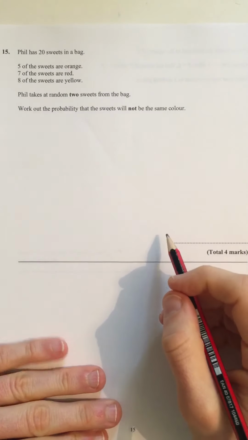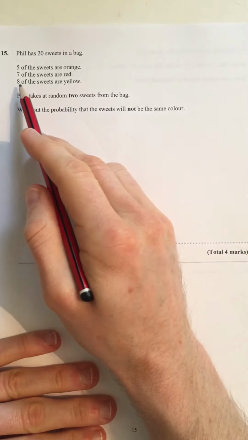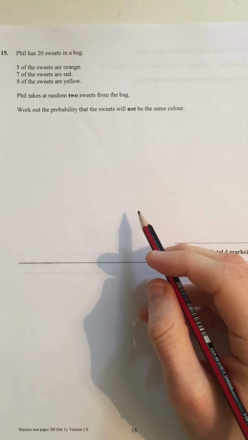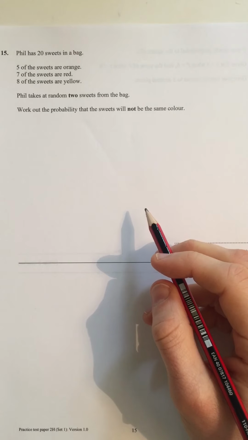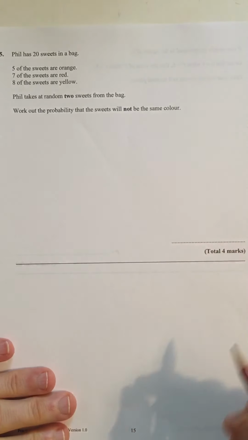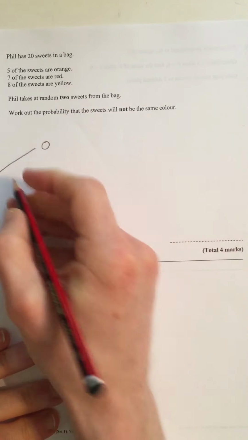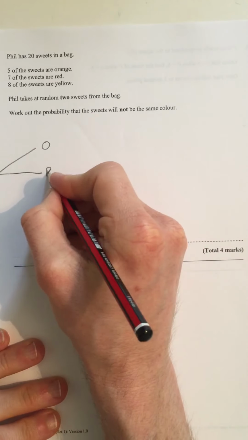Phil has 20 sweets in a bag. 5 of them are orange, 7 of them are red, 8 of them are yellow. He takes 2 sweets at random from the bag. We need to work out the probability that they will not be the same colour. So I'm just going to draw a tree diagram. It's not strictly necessary, but it will help me to explain this and organise my thinking.